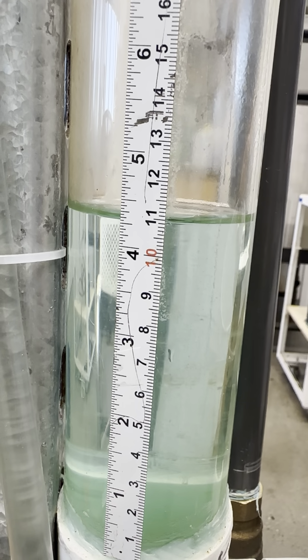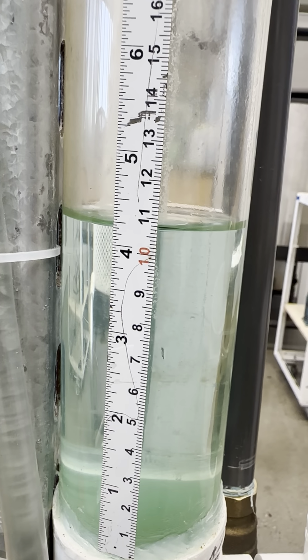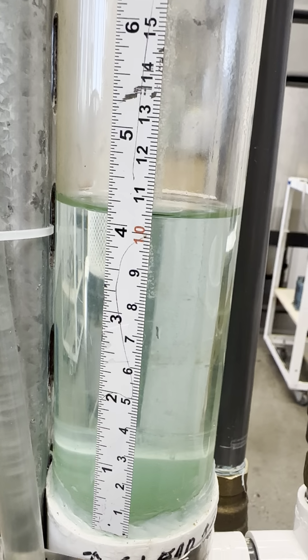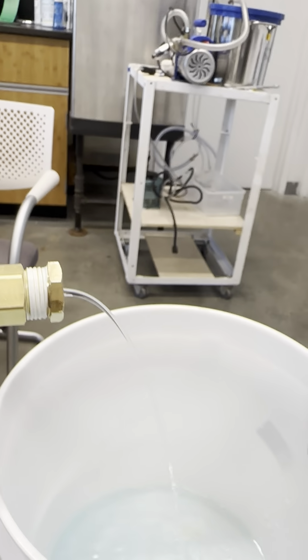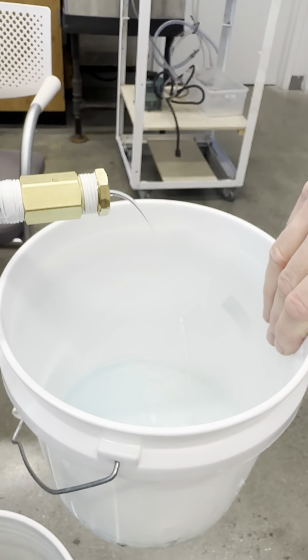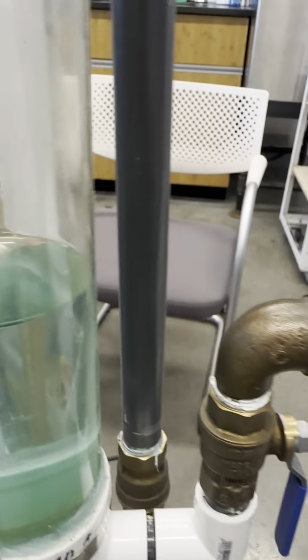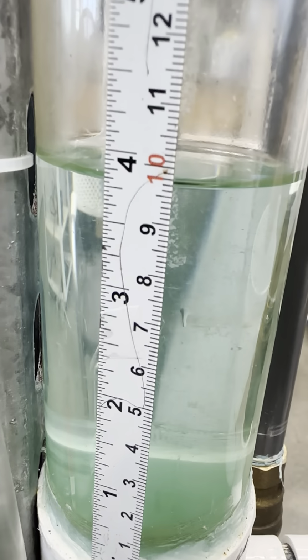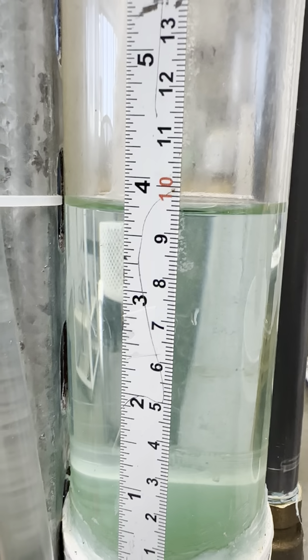So what we'll do is just take a quick shot of the exit jet now. So now it's just coming near the end. Go back to the tip here. Try to make that perpendicular as much as possible. Yeah.